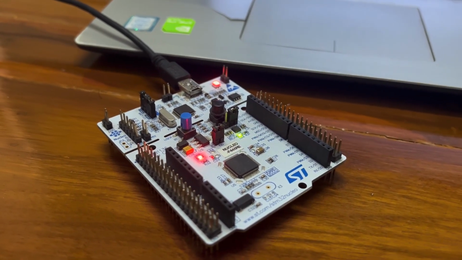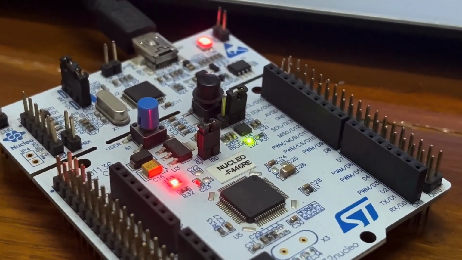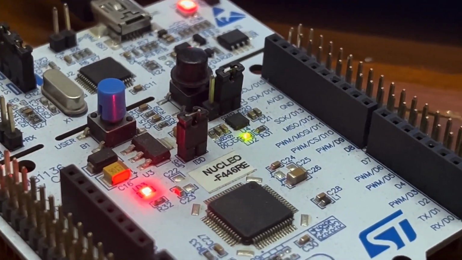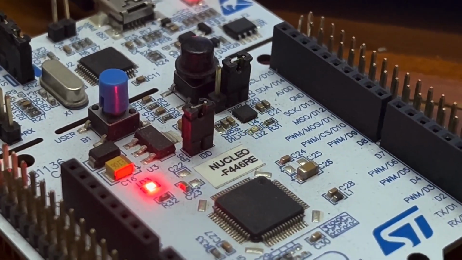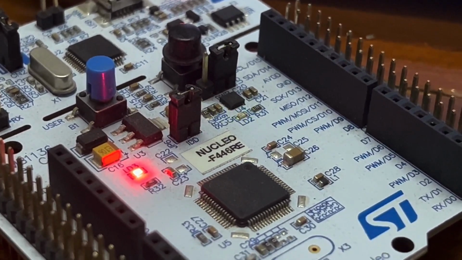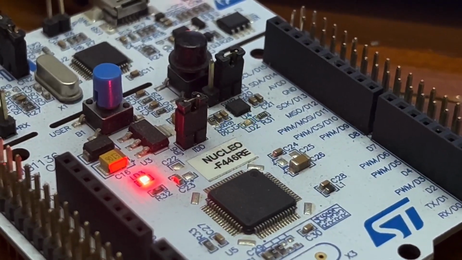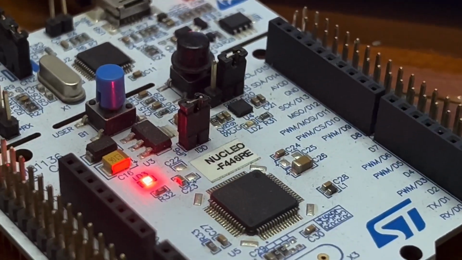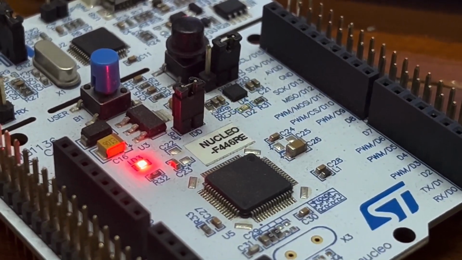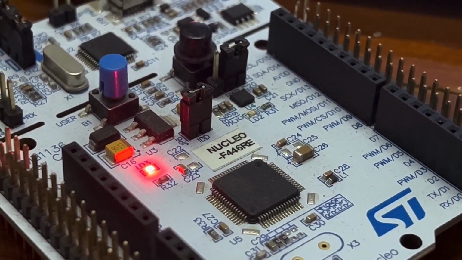So here you can see the LD2 LED in my Nucleo F446RE development board is blinking at a rate of exactly 1 second. That is, on time is 1 second and off time is 1 second, making a pulse of 500 millihertz.